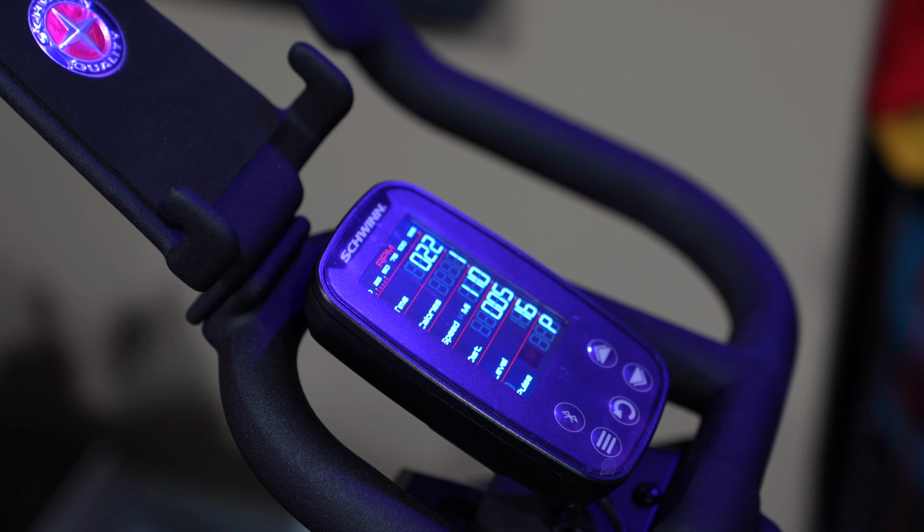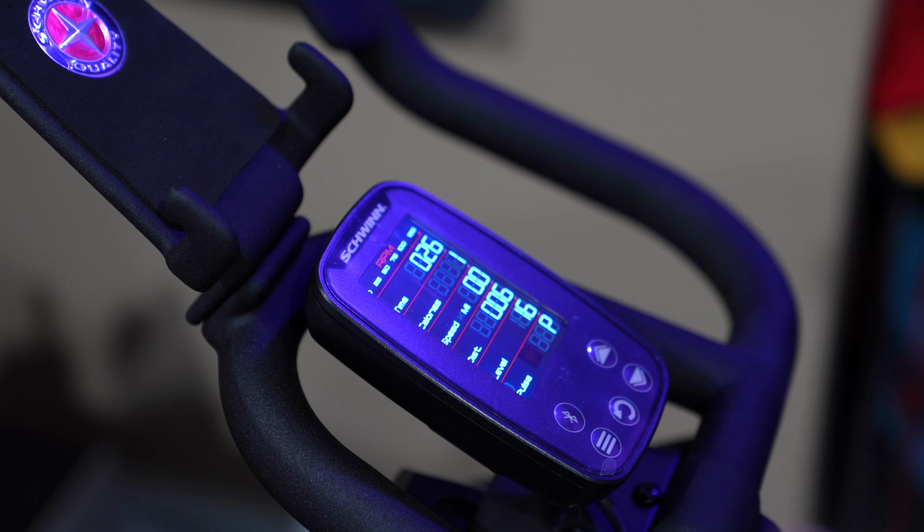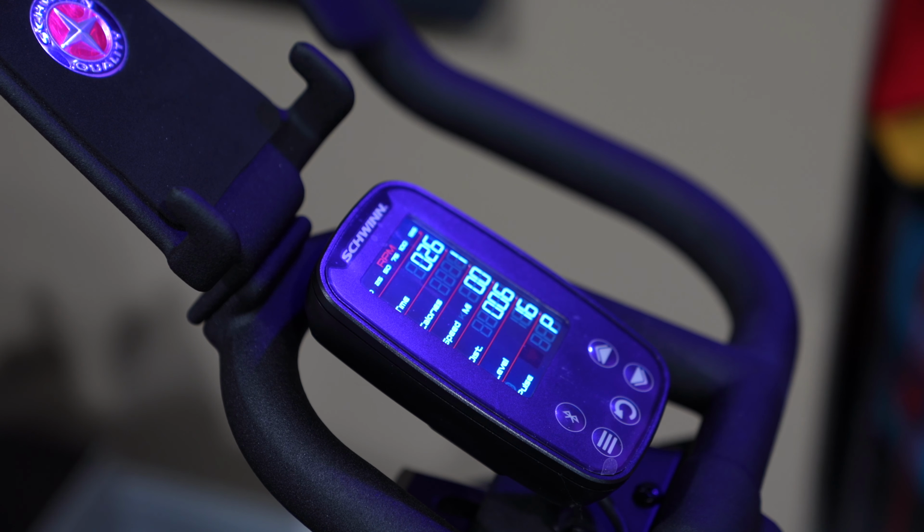Now watch when I stop pedaling. See this orange bar up here? Now it's going down close to 0. Now it's at 0. So that's how you view RPM or cadence.